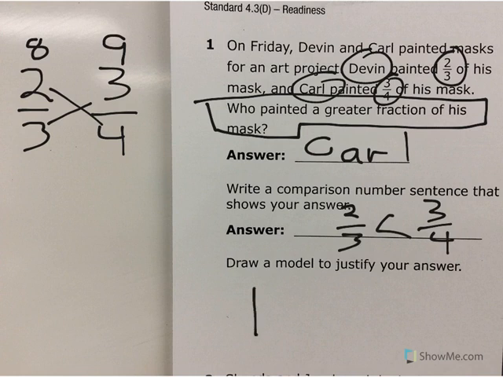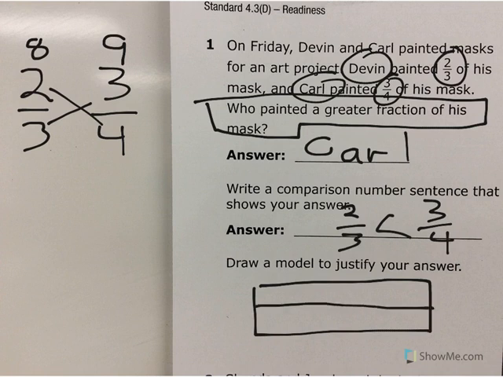So whenever I draw models, I like to draw them like this. I like kind of my strip diagram type model. I'll draw a rectangle and I'm going to separate it. So I'll go ahead and model my 2/3. So I'm going to separate that into thirds, and then I'm going to separate the bottom one into fourths.